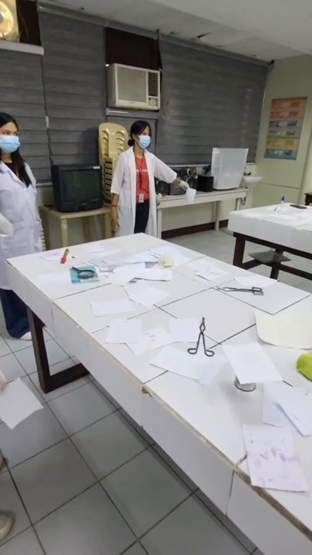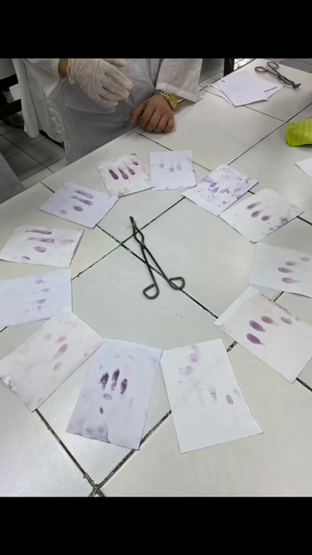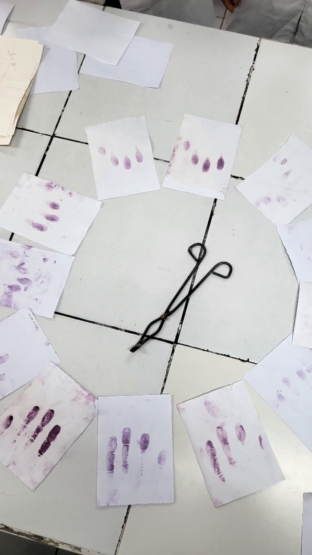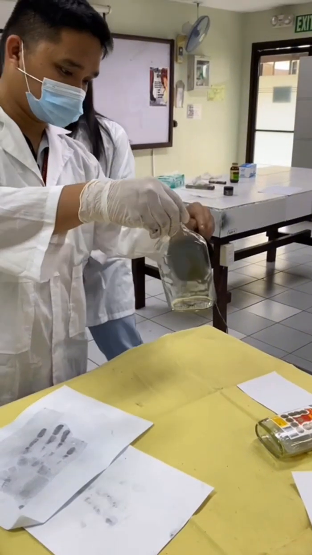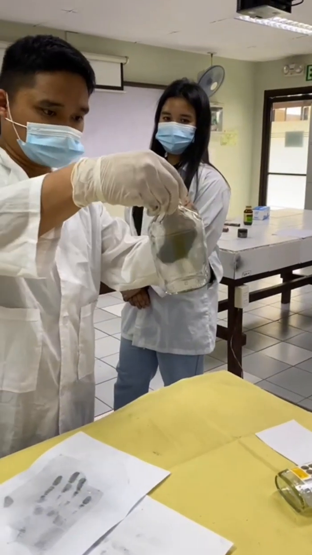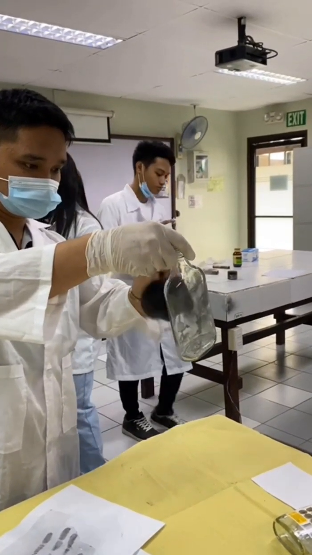After the developing process, this is our finger impression using the ninhydrin ethyl alcohol, acetone, and ethyl benzedrine method. In this activity, we perform the process of developing a latent fingerprint using a black powder. The materials we used are black powder, a paper, and Scotch tape.